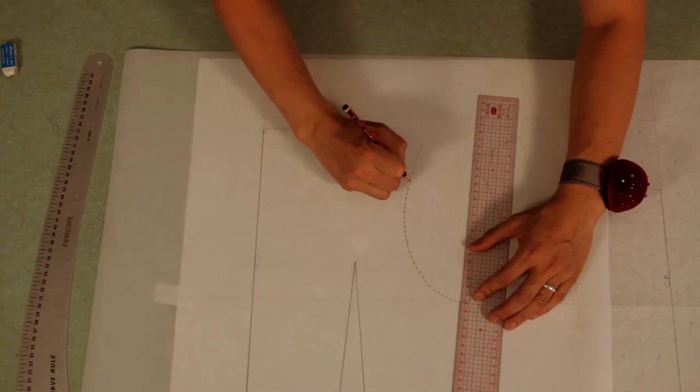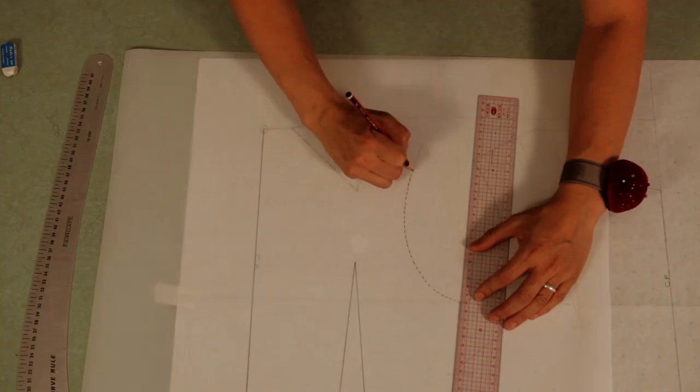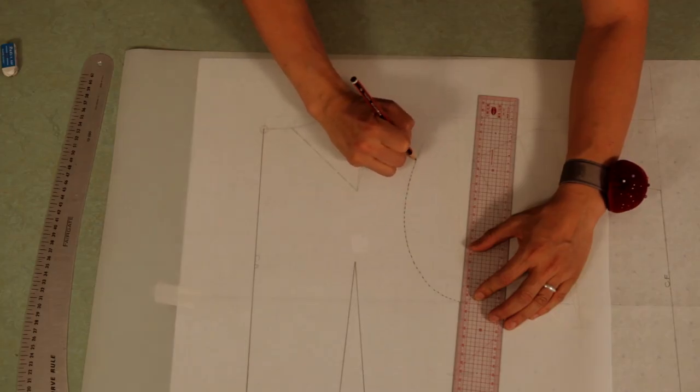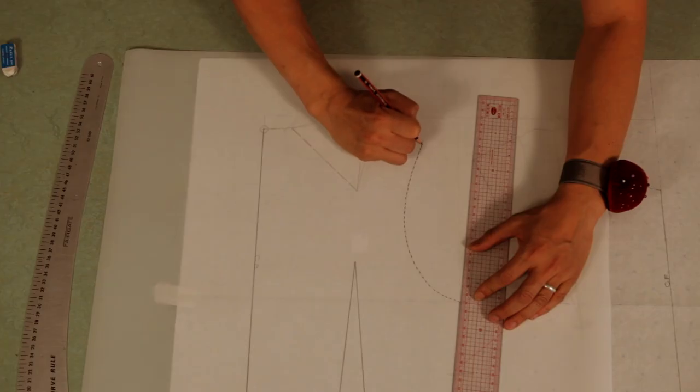Later, this curve will be finished with an armhole curve or a French curve.